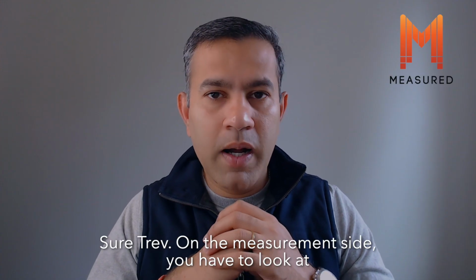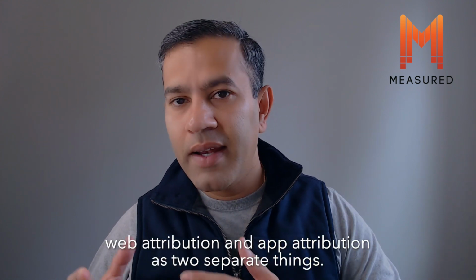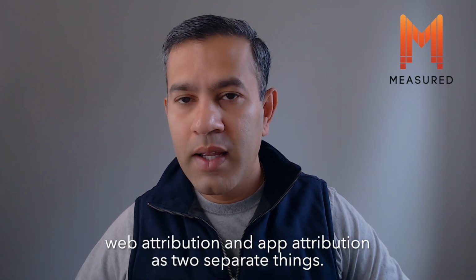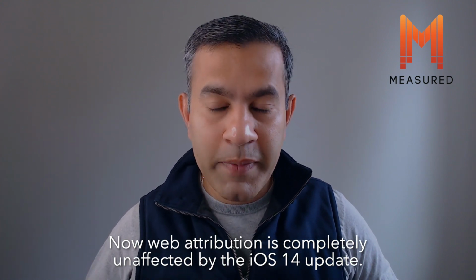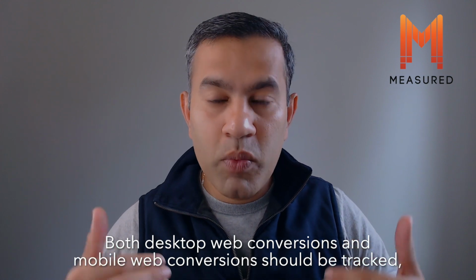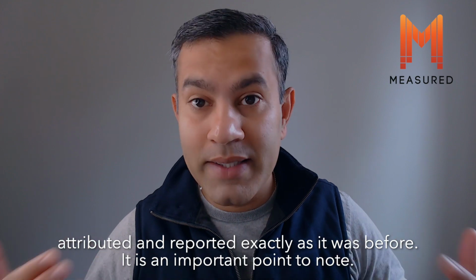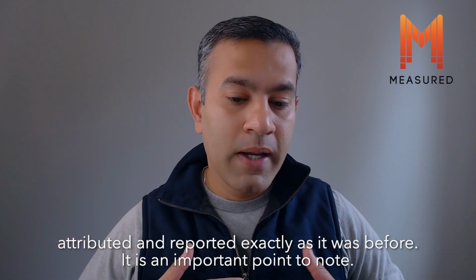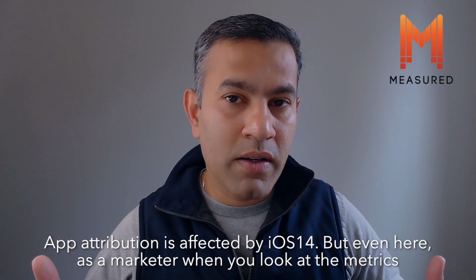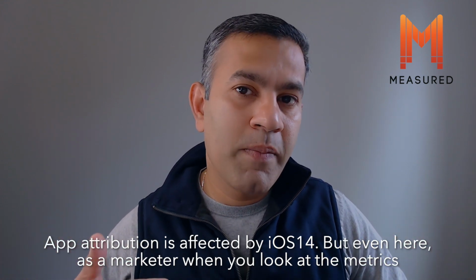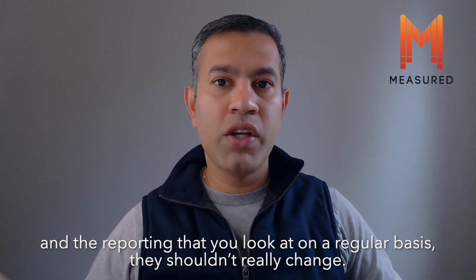Sure, Trev. On the measurement side, you have to look at web attribution and app attribution as two separate things. Now, web attribution is completely unaffected by the iOS 14 update. Both desktop web conversions and mobile web conversions should be tracked, attributed, and reported to you in exactly the same way as before. It's an important point to note. App attribution is affected by iOS 14, but even here, as a marketer, when you look at the metrics and the reporting that you look at on a regular basis, they shouldn't really change.